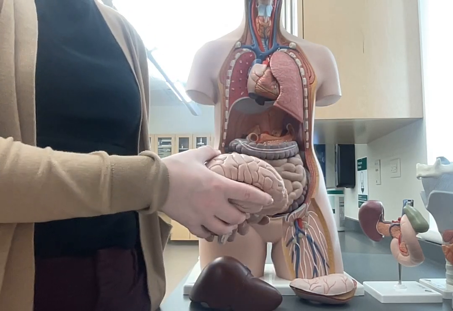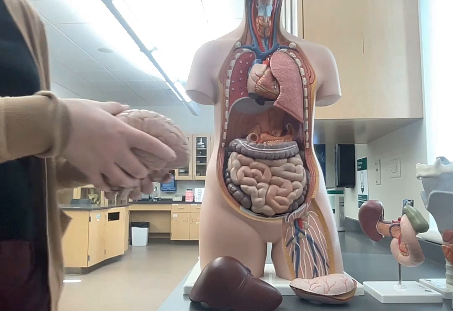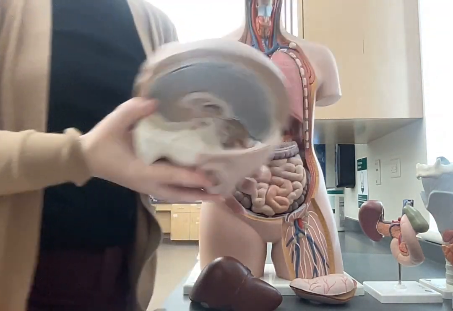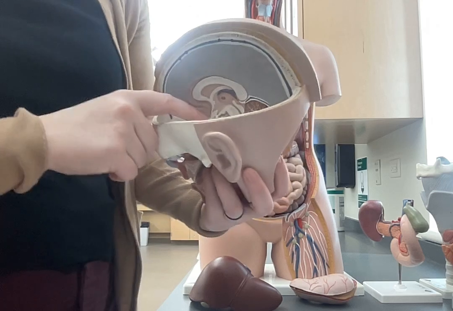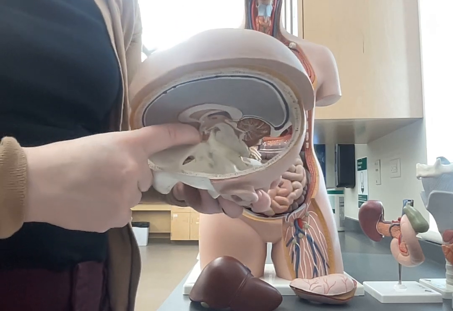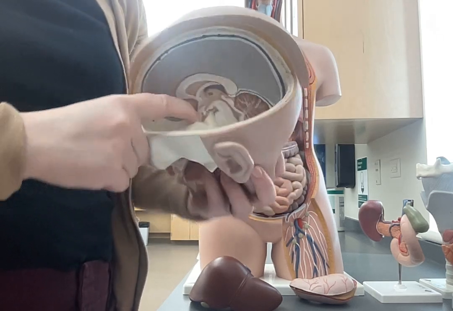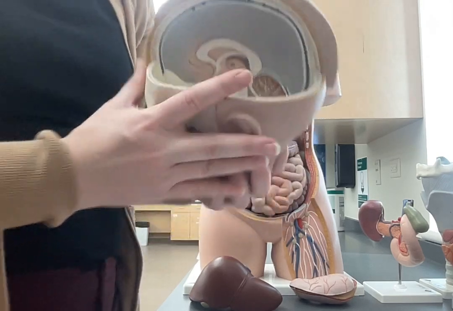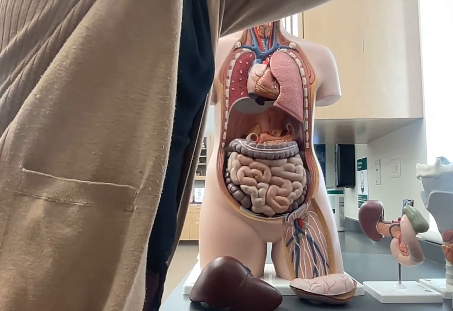If you have a torso where half of the brain has been removed, you can see them in there as well. Okay, so if I'm looking at that view, I can see the pituitary gland here sitting in the sella turcica of the sphenoid bone, and then I can see the pineal gland in the epithalamus there. Okay, so there's the first two.